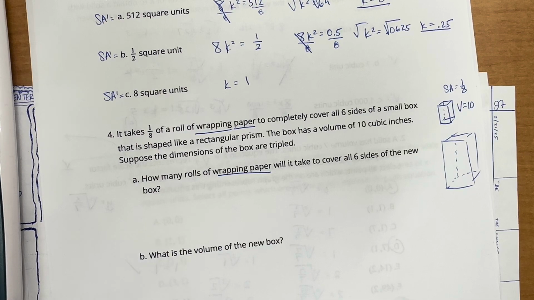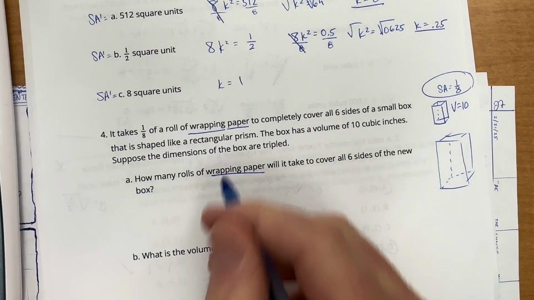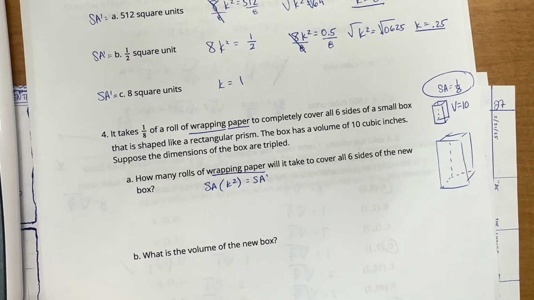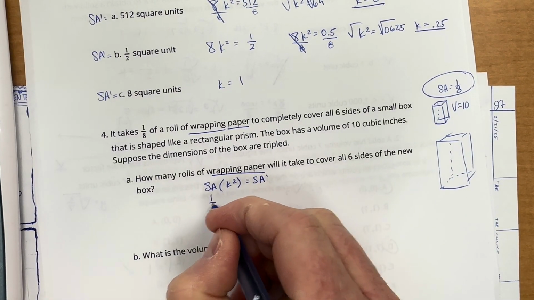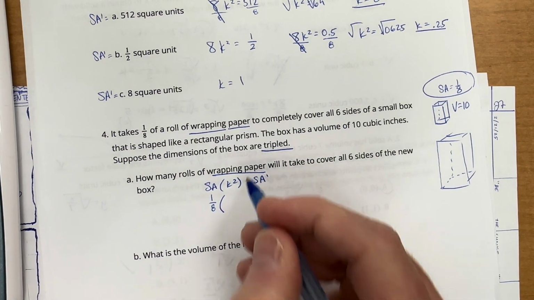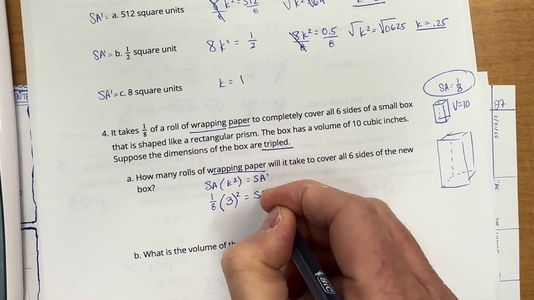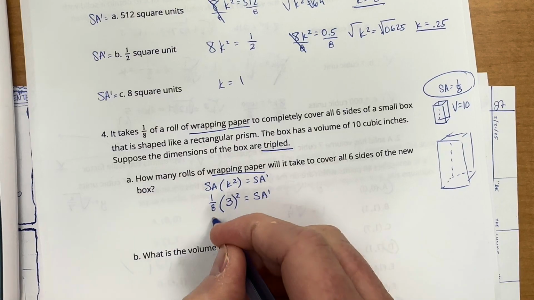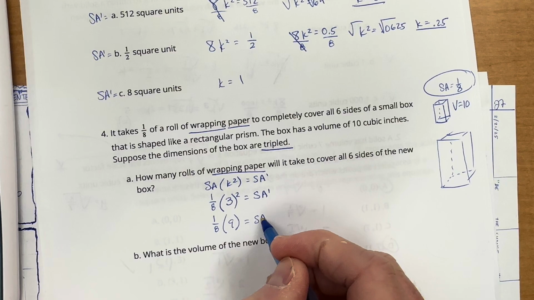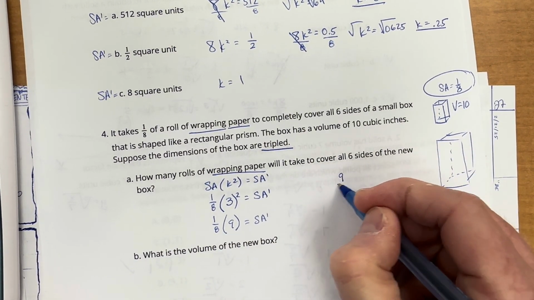Well, you just need your formulas. So wrapping paper is almost always surface area. So we're going to say surface area times k squared equals new surface area. So 1/8, tripled means that the scale factor is 3. I'm going to square that, will equal surface area prime. So you'll get 1/8, 3 squared is 9, equals your new surface area. And then 1/8 times 9 is 9/8.